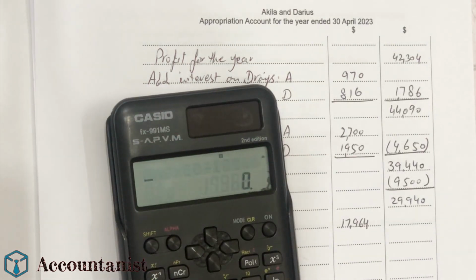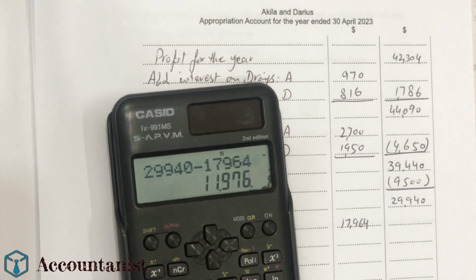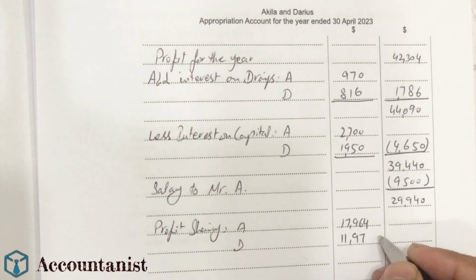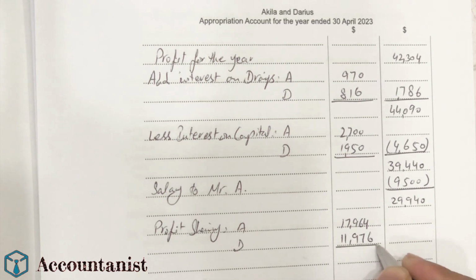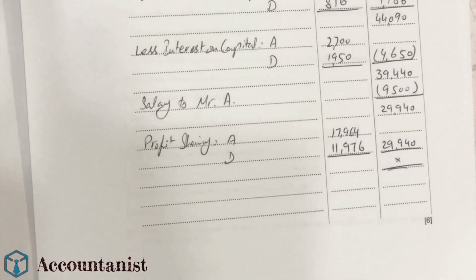The 40% of that, we can also just deduct this from this value, so we get the 40% as well. So 11,976. That's the total of the profit share. So I will add this up, 29,940. That was the available profit. It's the same figure, so there will be nothing left. So that's the appropriation account that was asked for, for the 6 marks.